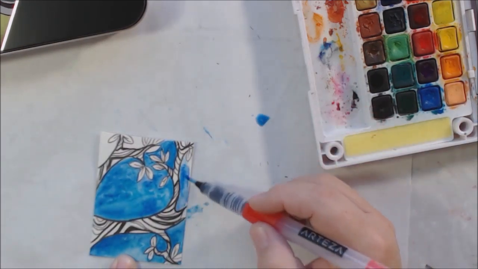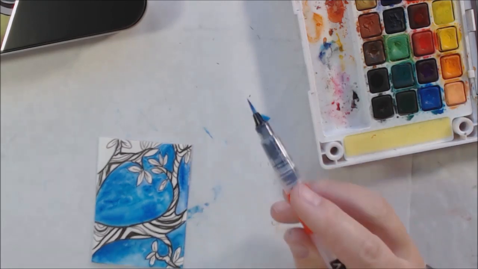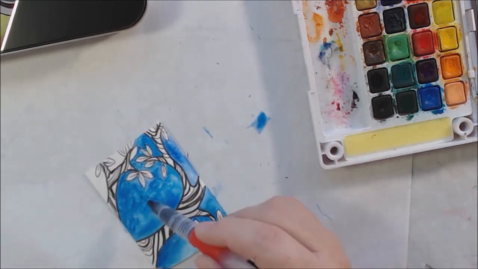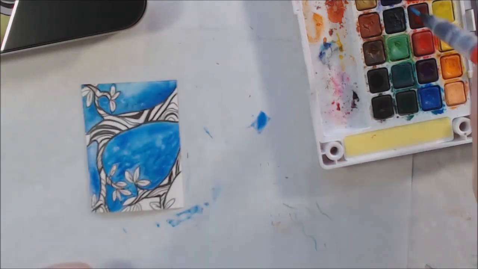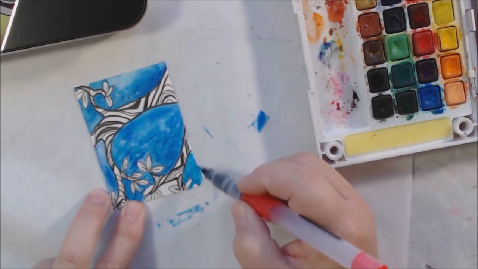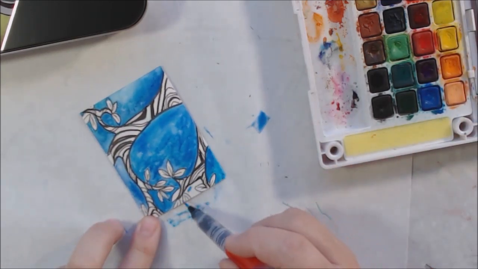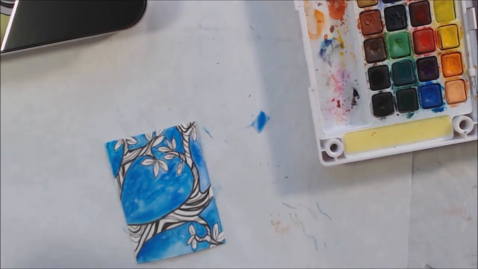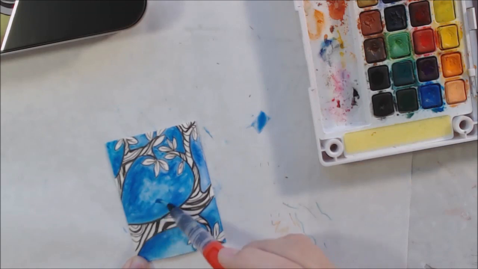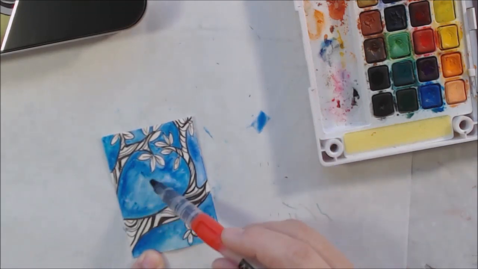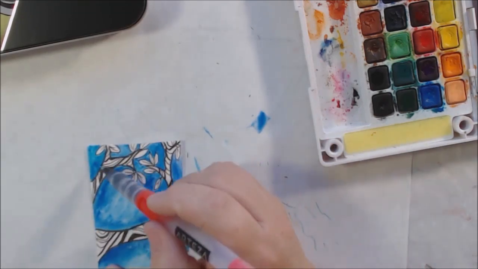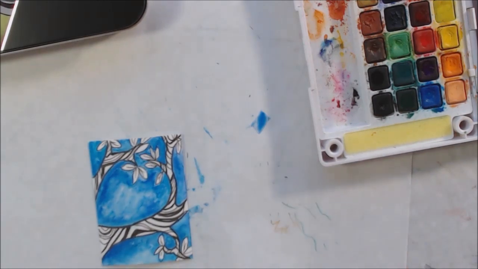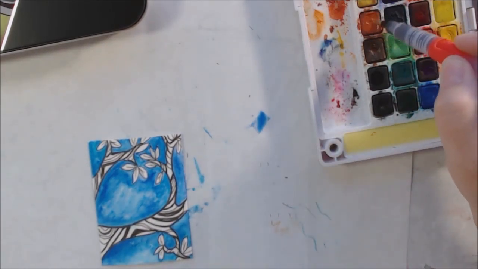So I use kind of a medium tone blue and then a darker blue right around the areas that are right next to the illustration lines. It's meant to be a night sky. But you don't want it all one color. When you're using watercolor, you want to have some variation of color because it's boring if it's all one color.